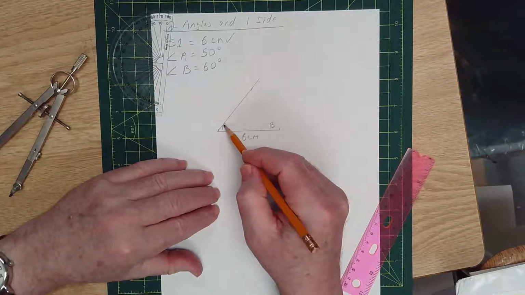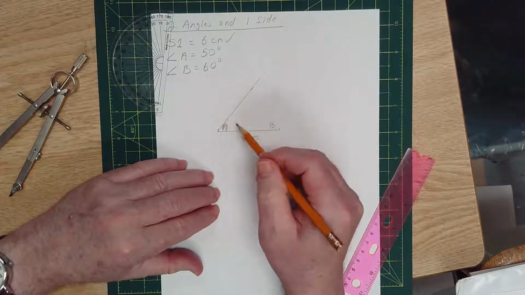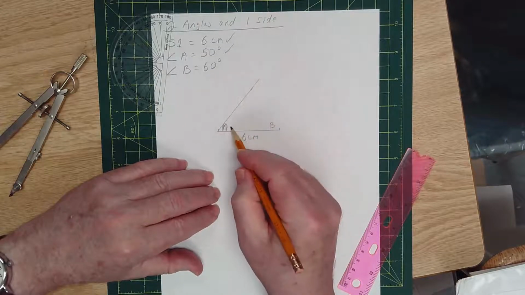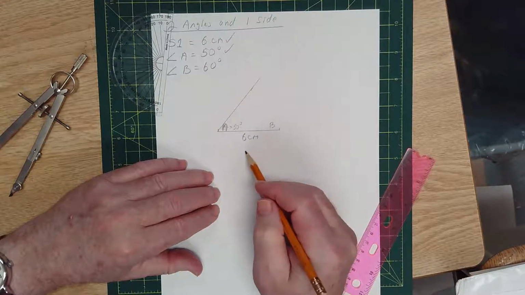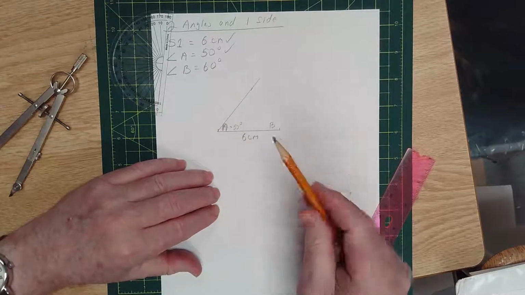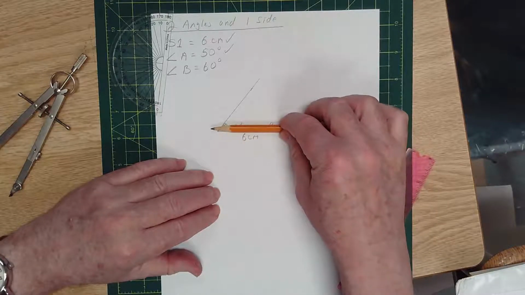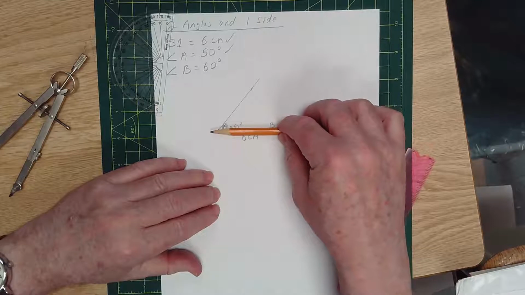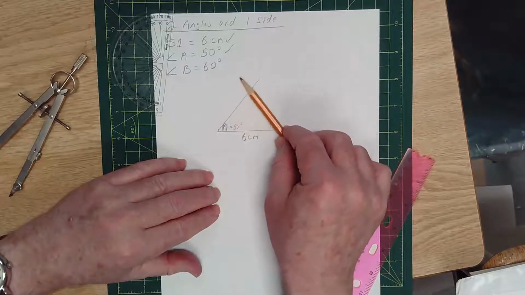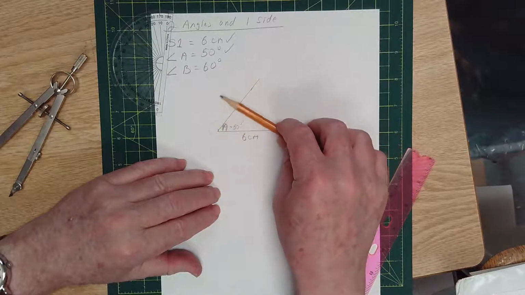Okay, so this is angle A, 50 degrees, done. I can even put 50 degrees. Now, angle B is going to be 60 degrees. So we start on this side, because that's where B is, and we want to go 60 degrees this way. So it's going 60 degrees that way.